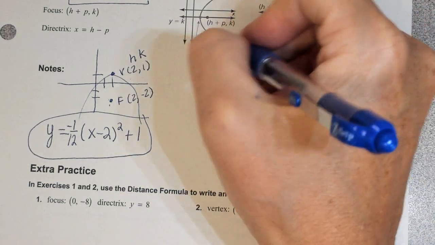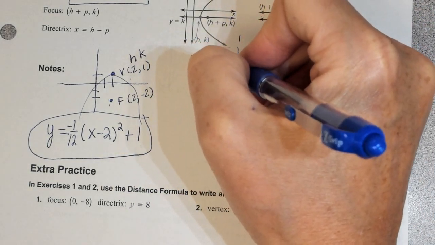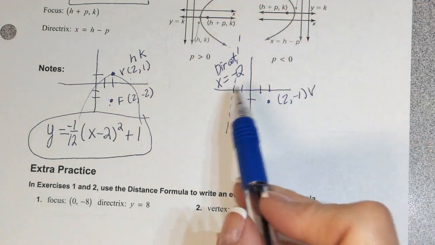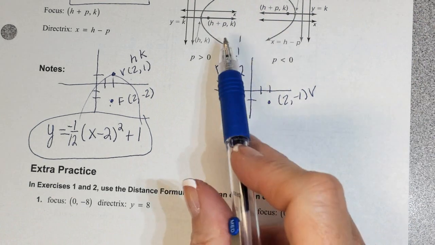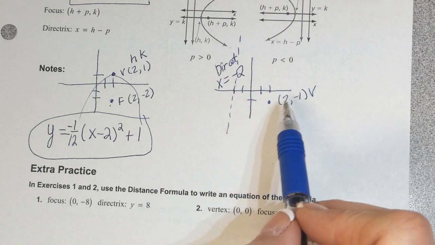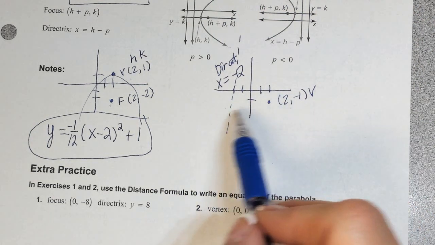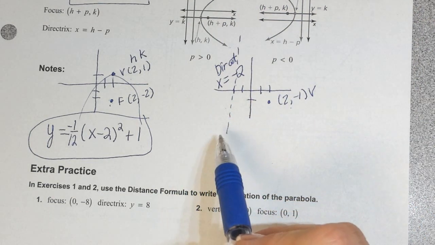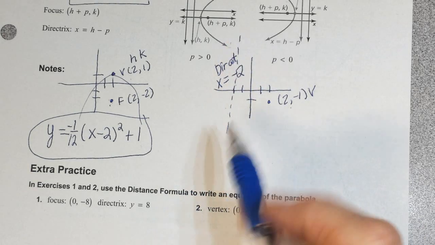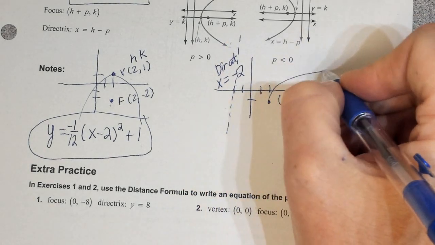So my directrix is right here at x equals negative 2. So I've got my vertex, I've got my directrix. So which way is it going to open? If this is my directrix, the parabola can't touch the directrix. So it's got to open to the right.